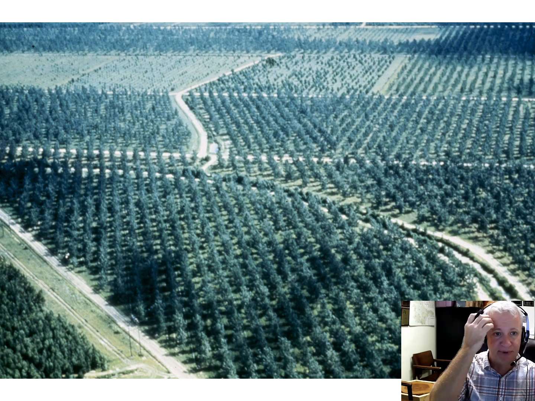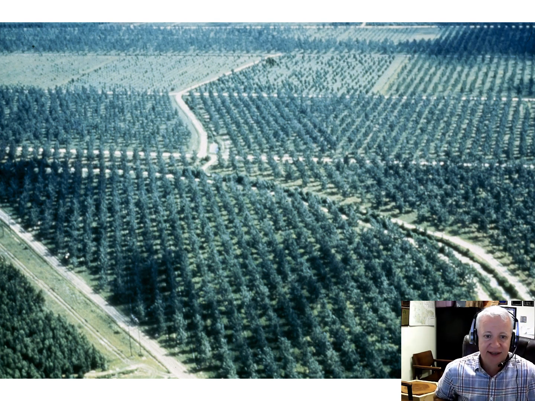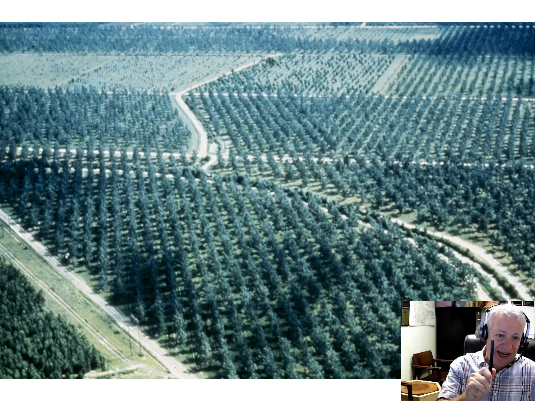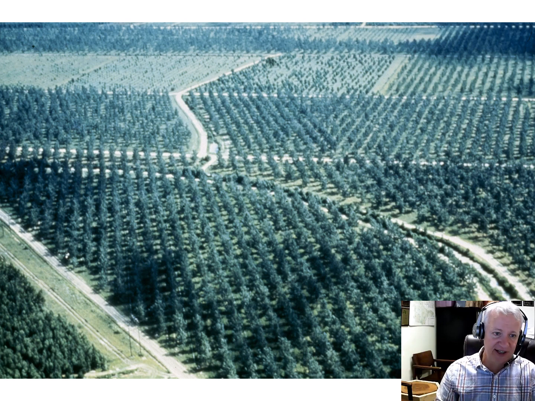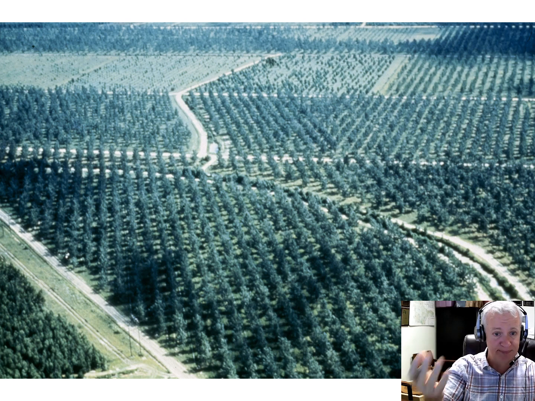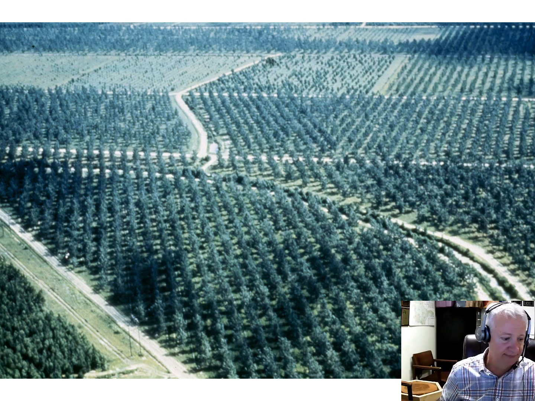This is an aerial view of a seed orchard. These can be very large, and there might be many, many copies of that wild selection genotype in a seed orchard. And these seed orchards are managed to maximize the production of seed. The trees are far apart, they're mowed and fertilized, so the crowns get really big and they produce lots of seed, because that's the purpose of a seed orchard.